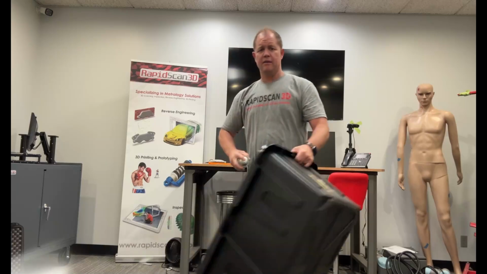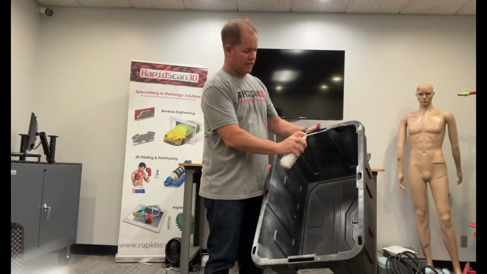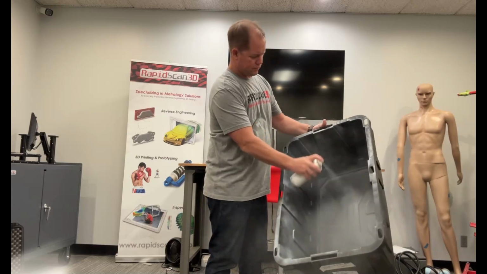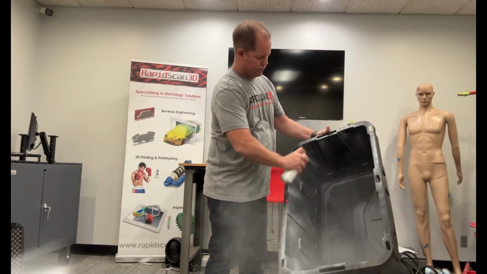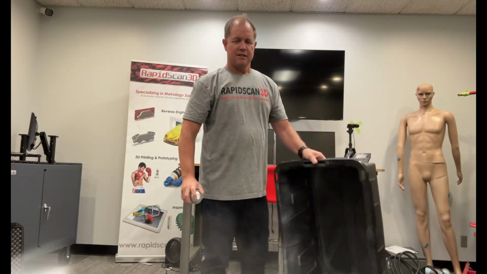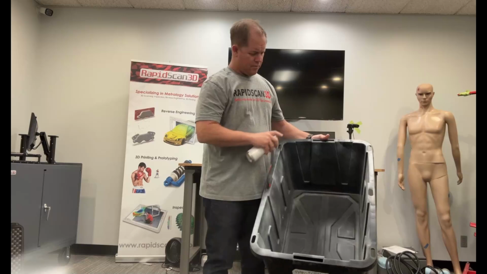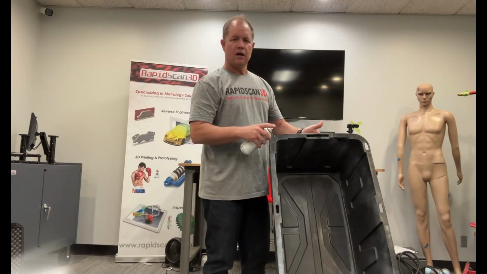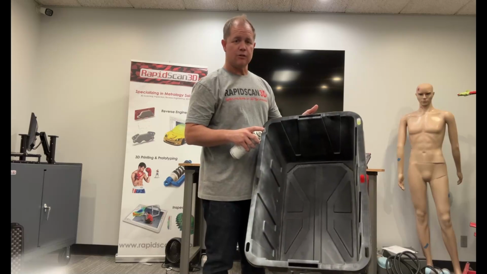With spraying, basically what you want to do is just do an even coat. Spray around. You'll see some dust. It goes away, but it'll leave a nice white coating, which will help us do some scanning with the Artec Leo. And then let's go ahead and scan.